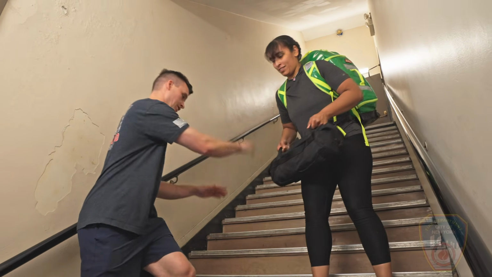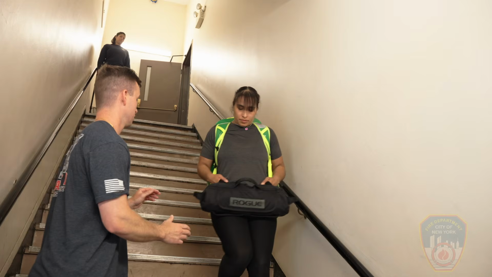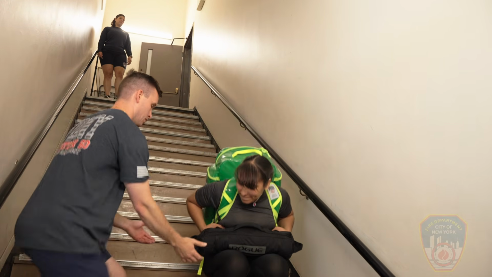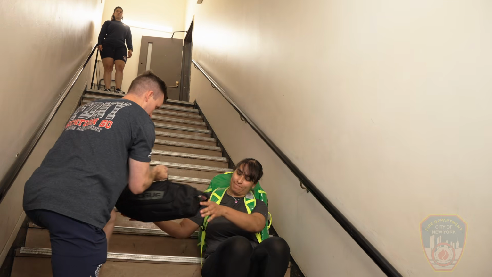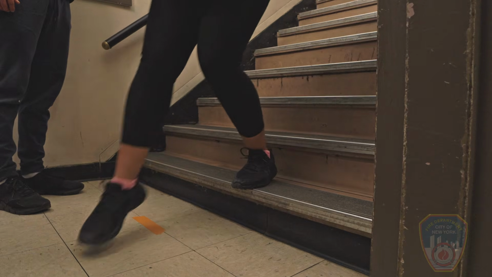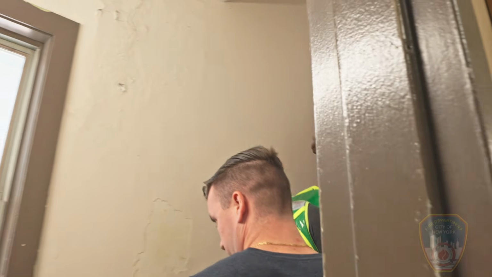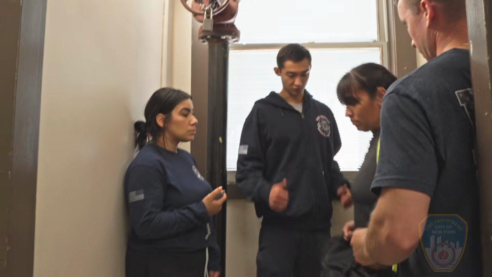For safety precautions, you may discard the sandbag at any point, but this will result in your disqualification for this test attempt. You must touch the top and bottom floor landings with both feet before starting the next trip. When you complete the last trip, I will direct you to the next event.